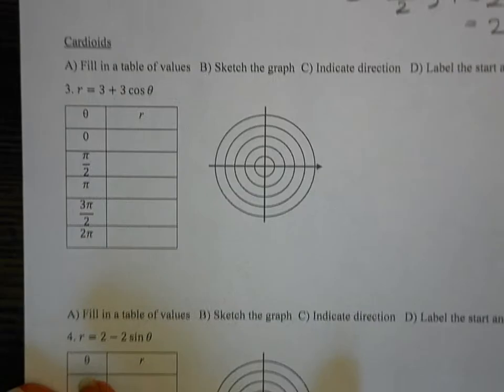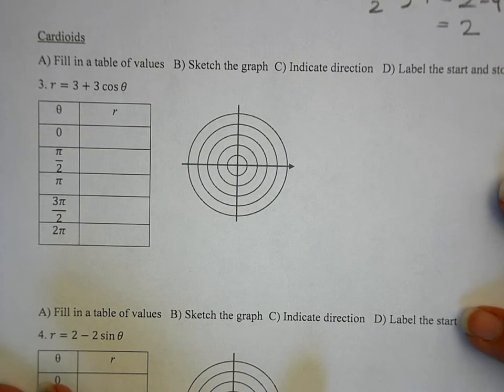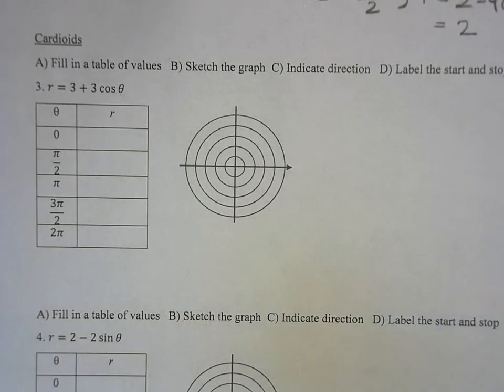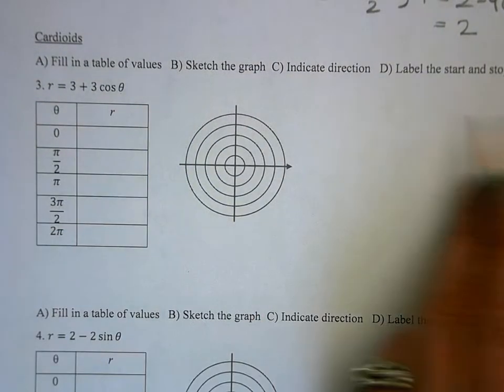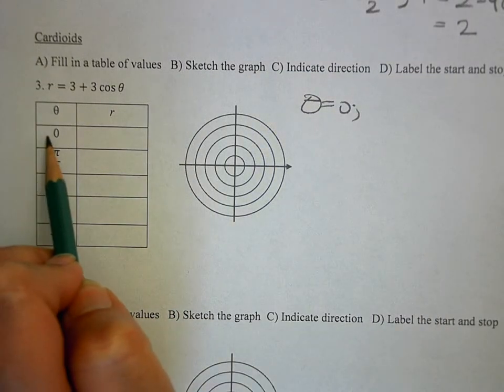Okay, so for our cardioid graphs, I am going to do a table of values first and graph that. And then after I do my cardioid table of values, I will go and investigate it, learning the structure of the equation to help me graph it, okay? So let's start with theta equaling 0. I'm just going to do that off to the side over here.